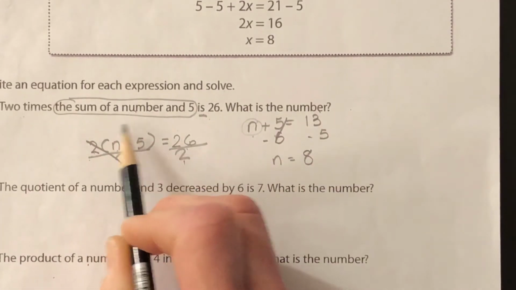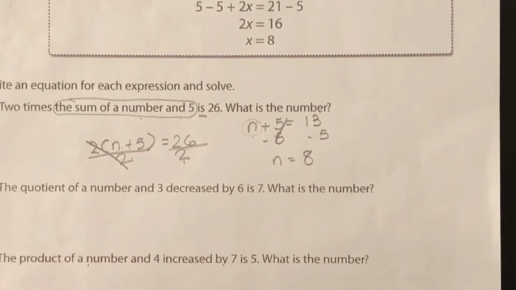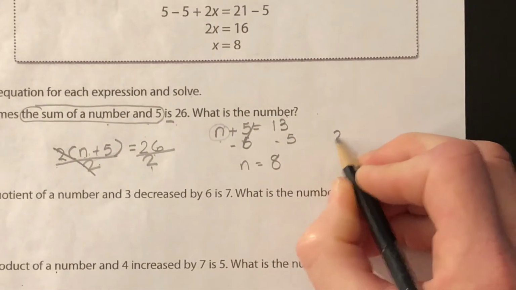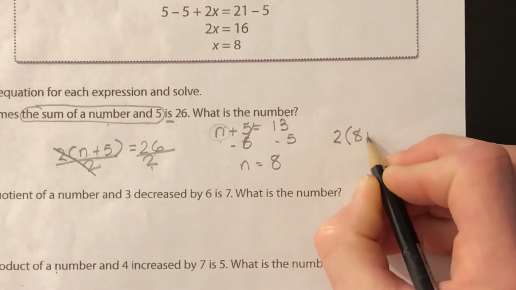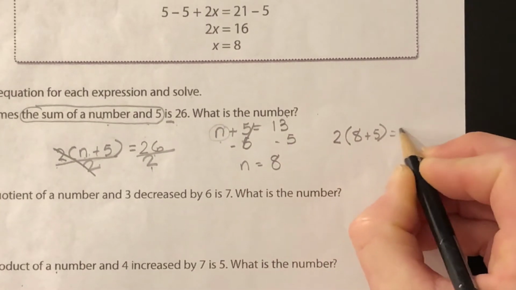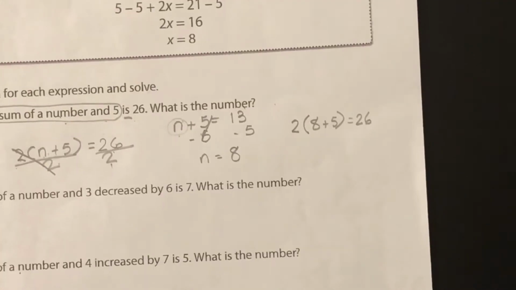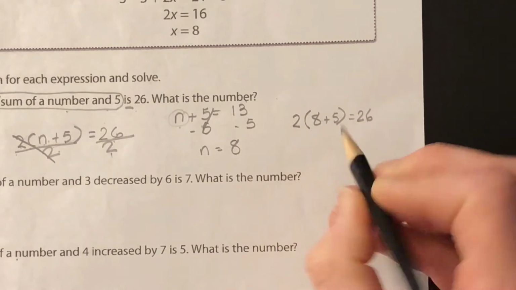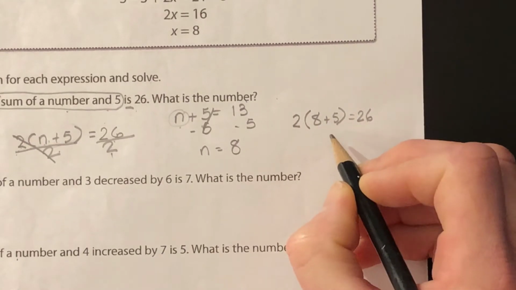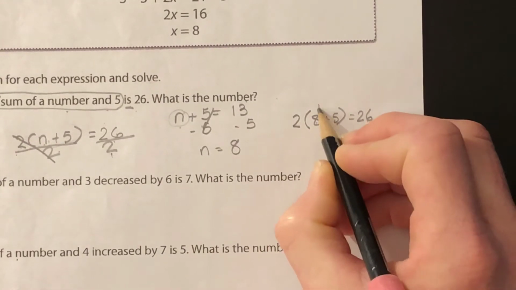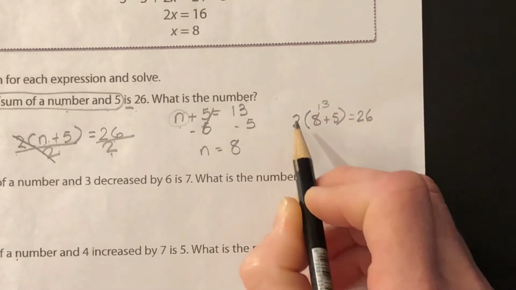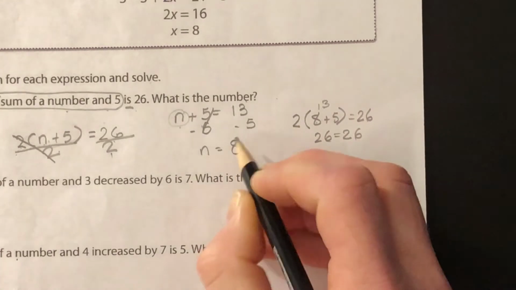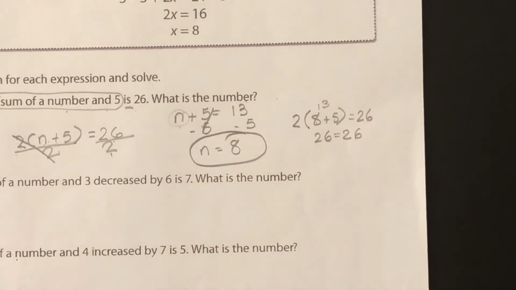2 times the sum of 8 and 5 is 26. Let's try it and see if that's correct. 2 times the sum of 8 and 5 is 26. Well, now we can go ahead and add these because they're both the same type of term. 8 plus 5 is 13. 2 times 13 is 26. So we have 26 equals 26. So, yep, the answer is 8.